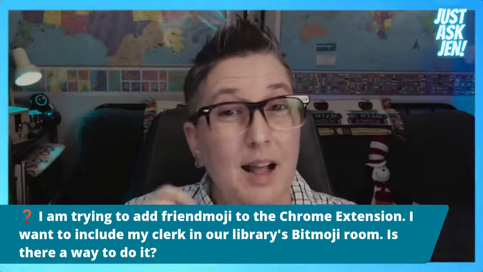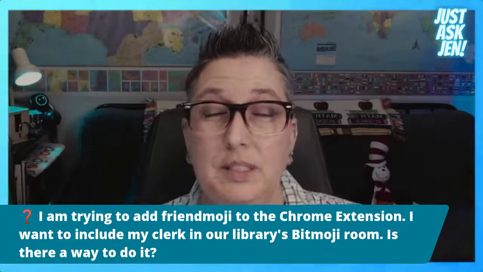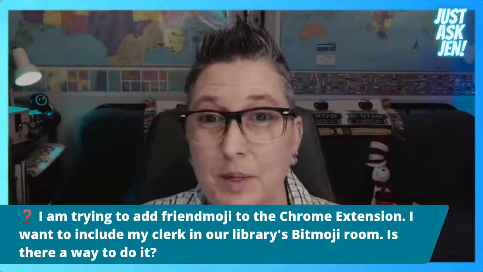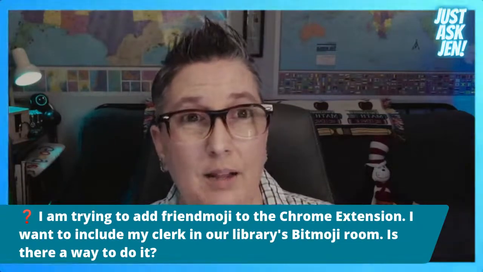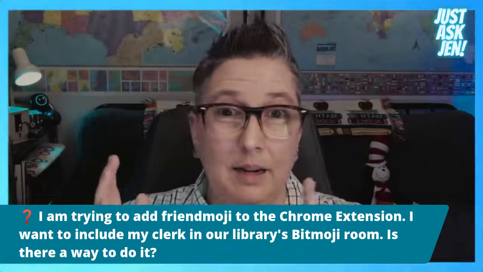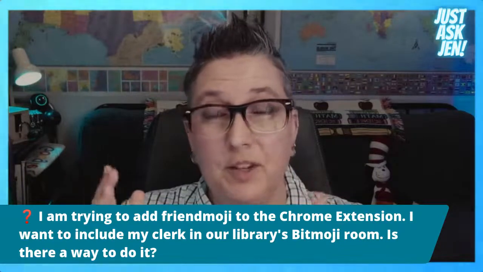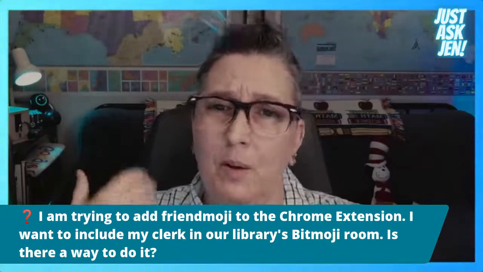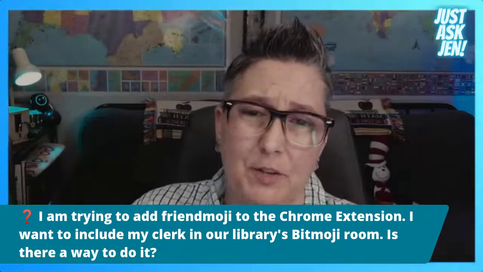Actually, that's a better option, because before it was in Snapchat, and in Snapchat, if not everybody was on Snapchat, you're not going to see everybody. I literally installed Snapchat for the sole purpose of having Friendmojis with people. So the new feature definitely helps out.